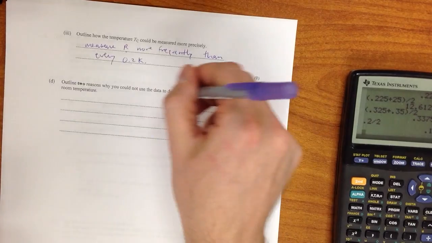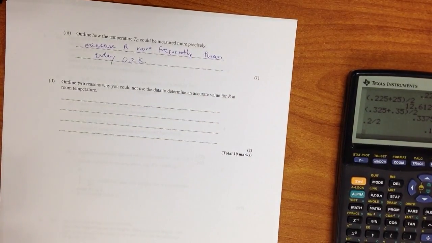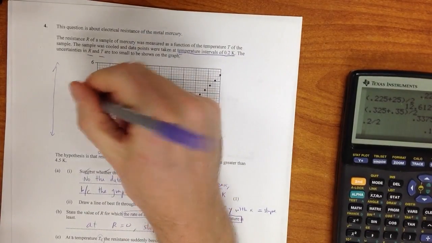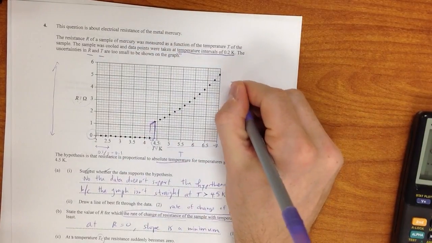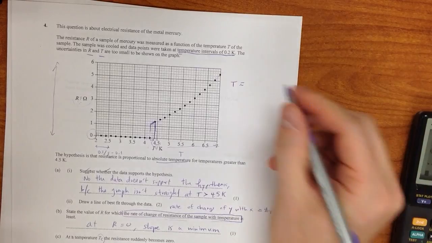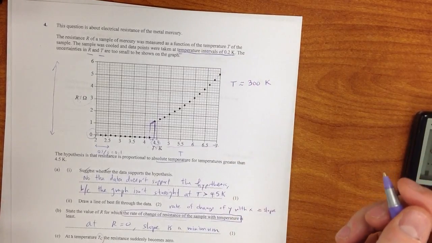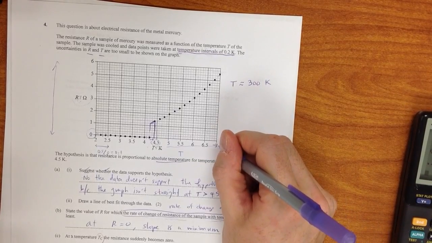Outline 2 reasons why you couldn't use the data to determine an accurate value for R at room temperature. Why can't you get an accurate value of R at room temperature? We haven't learned this, but room temperature is around 300 or even higher Kelvin. We're looking at 7 Kelvin.